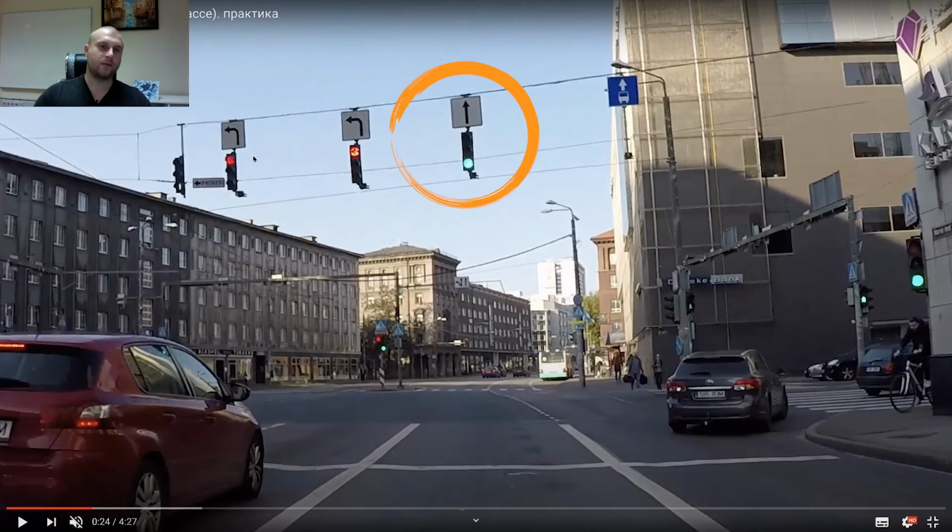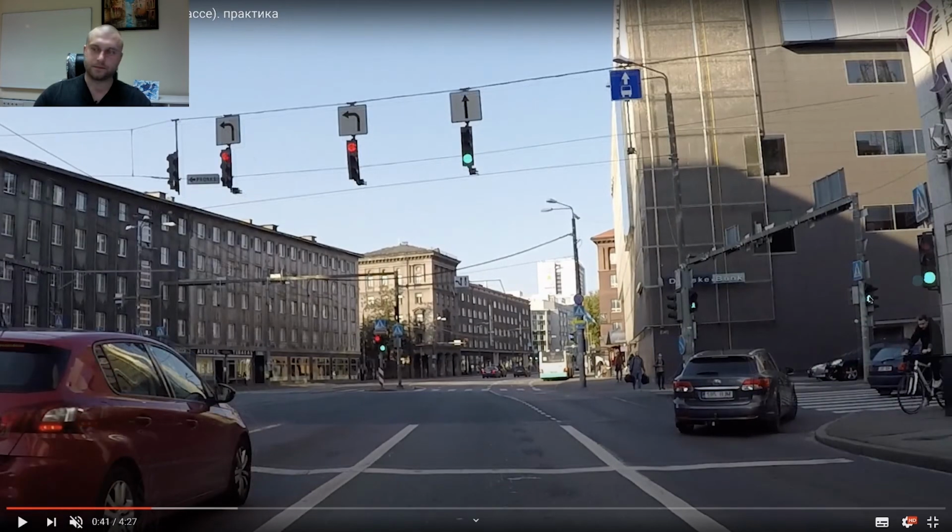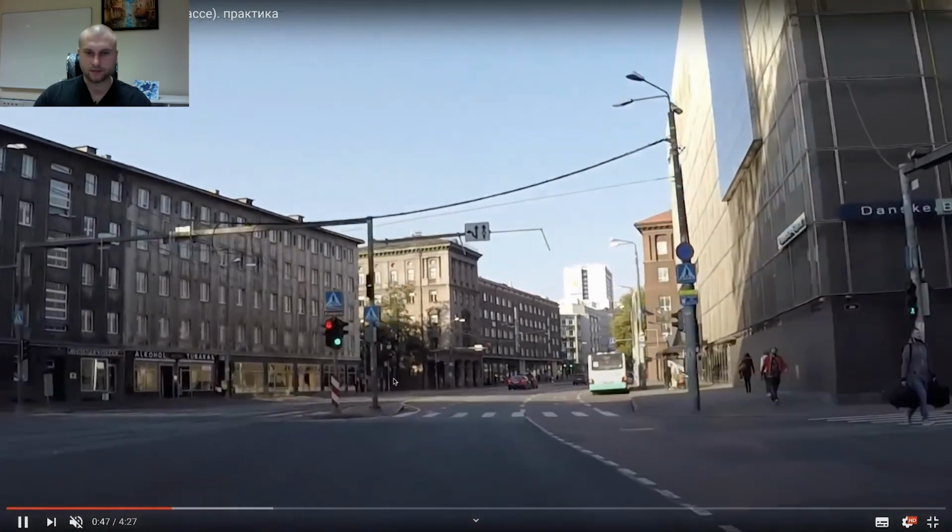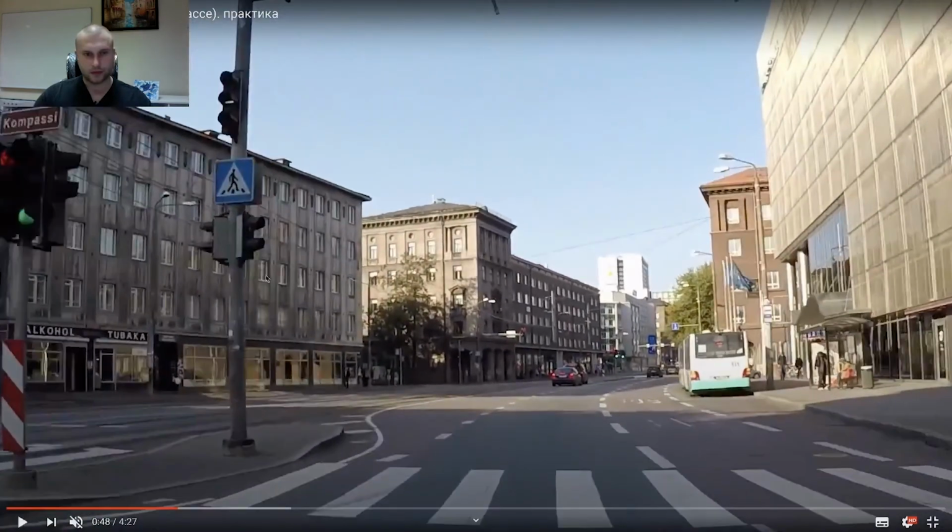We have green for straight, and of course in this case we can continue straight. Also we can turn right here, but we have to give way to the pedestrians because you see they have green. So if we go right, usually we have to give way to the pedestrians. If we go straight, it doesn't matter. Basically we do not cross any pedestrians. They usually have a red light in this case. You can check, you see, they have a red light.